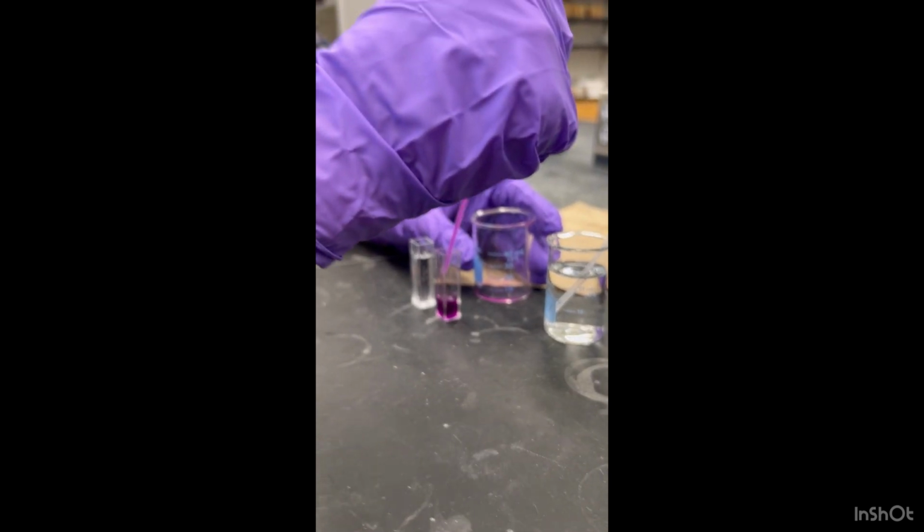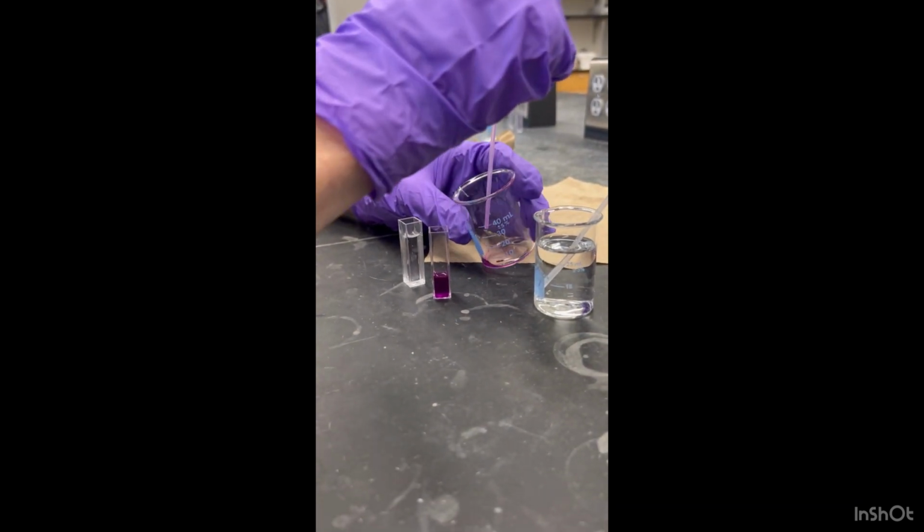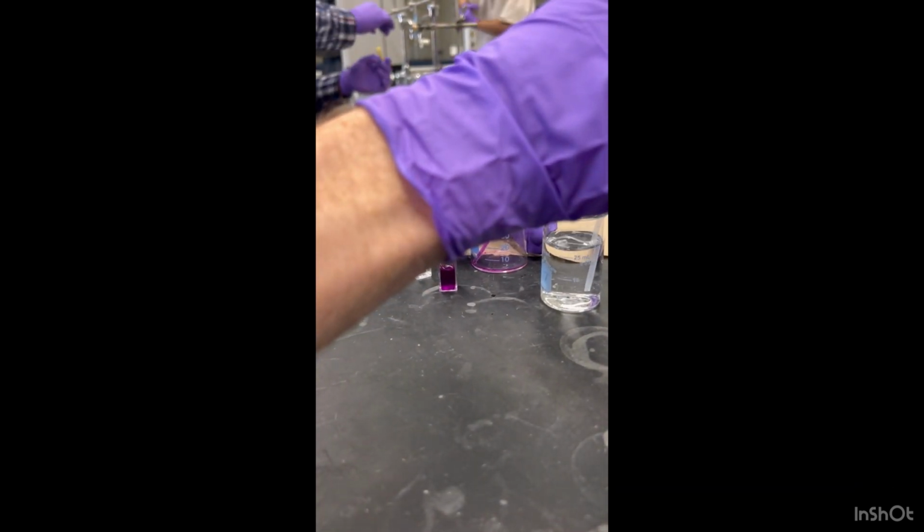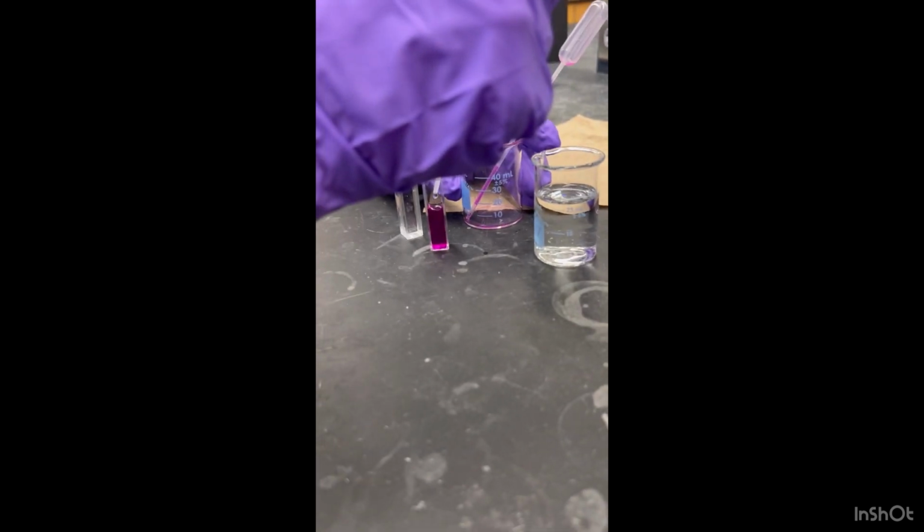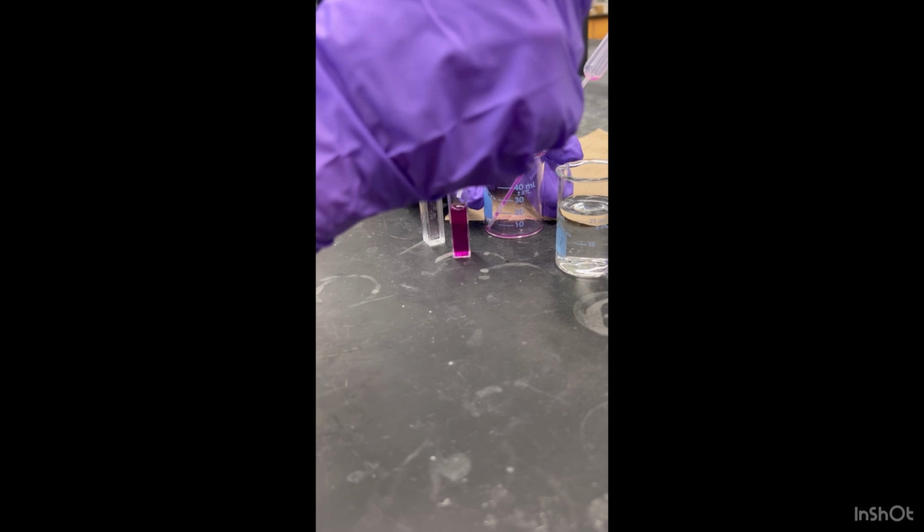The next few clips are of us putting the solution into the cuvette so it can be scanned in the UV vis room. First you put the solution you gathered in, then you put water in to dilute it so it can be measured properly.